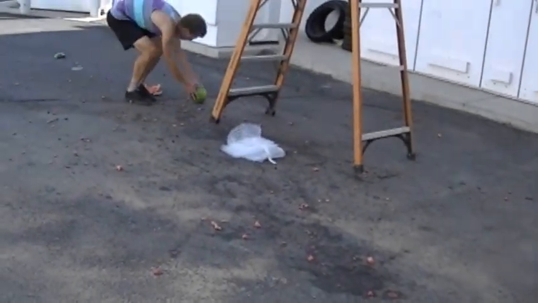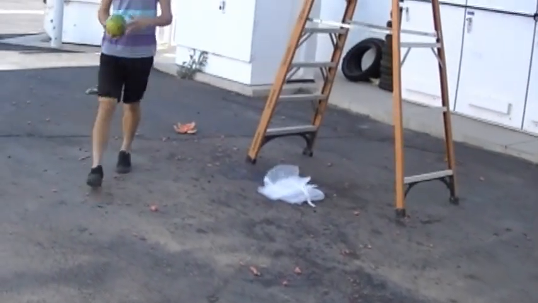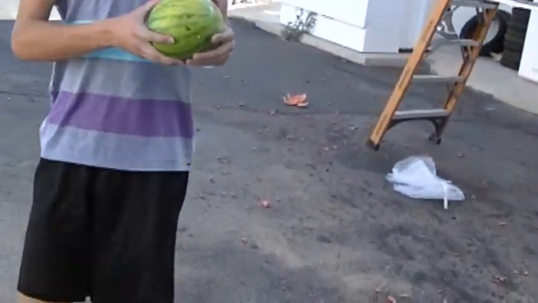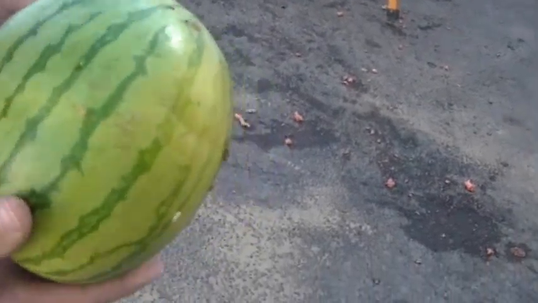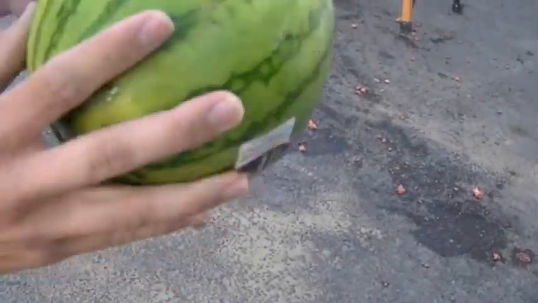The watermelon survives with... As you can see, because of the changed impact time, the watermelon has survived and we have saved it.